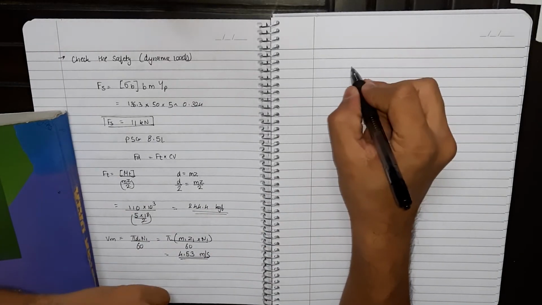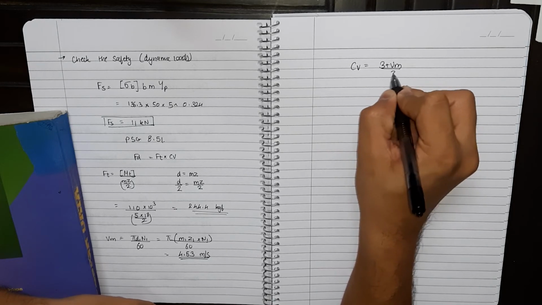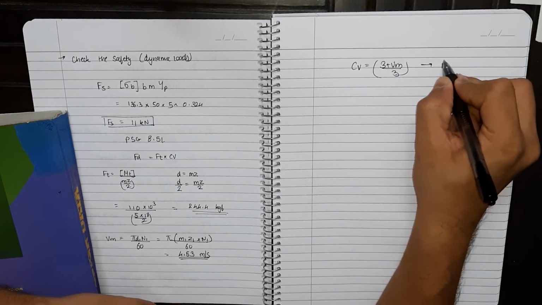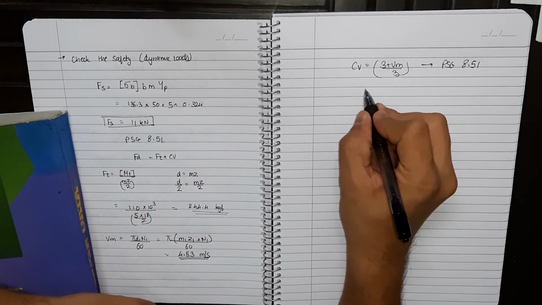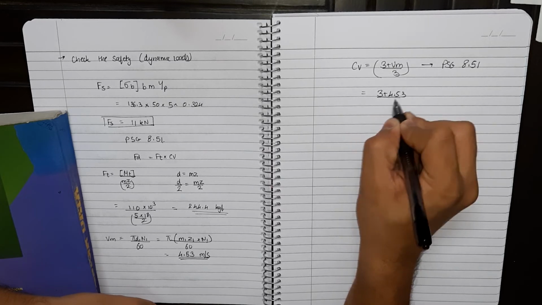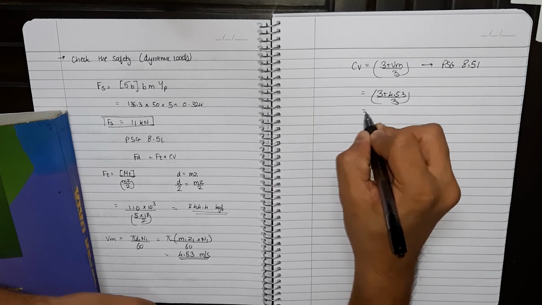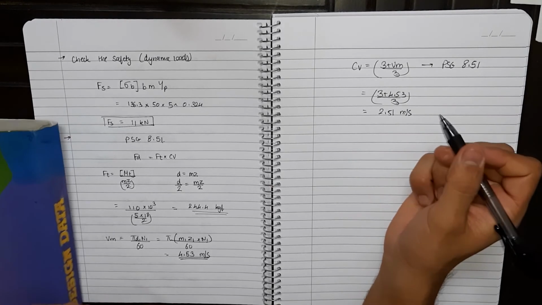We come to PSG 8.51. We write the formula for Cv as Cv equal to (3 plus Vm) divided by 3. This is from PSG 8.51, and this is equal to (3 plus 4.53) divided by 3, which is 2.51 meter per second.